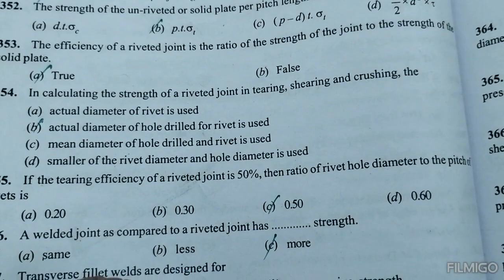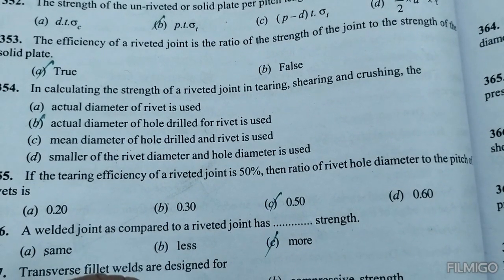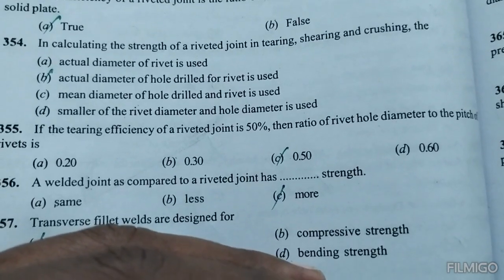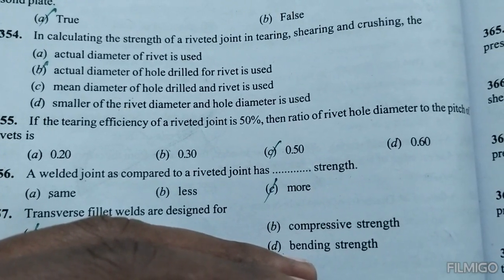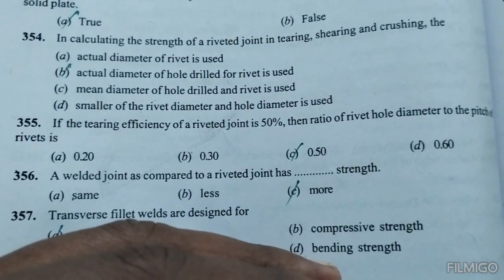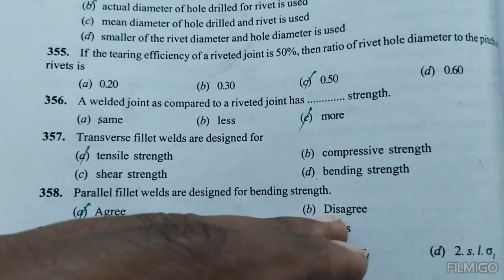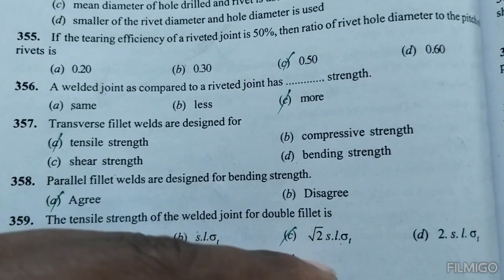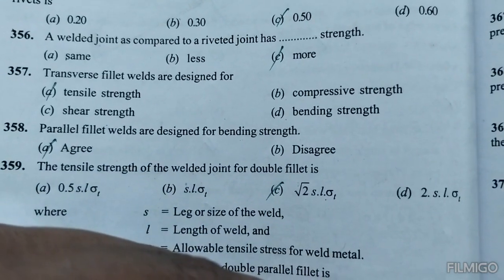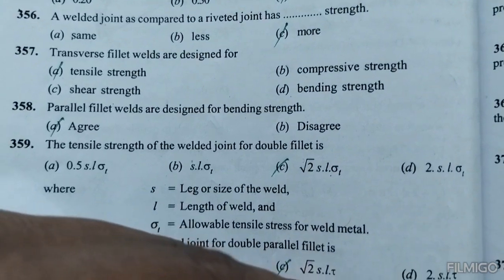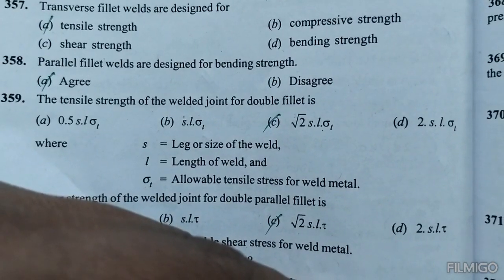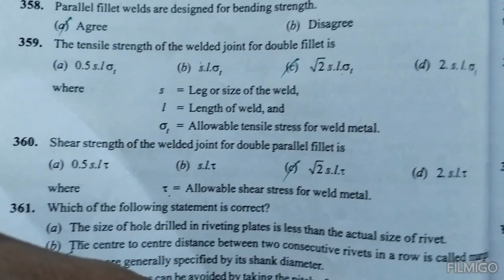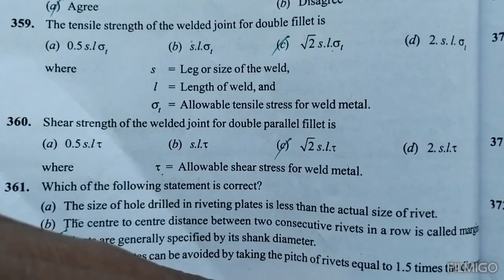In calculating the strength of a riveted joint in tearing, shearing and crushing, the actual diameter of the hole needed for the rivet is used. If the tearing efficiency of a riveted joint is 50%, the ratio of rivet hole diameter to the pitch of the rivets is 0.50. A welded joint as compared to a riveted joint has more strength. Transverse fillet welds are designed for tensile strength. Parallel fillet welds are designed for shear strength. The tensile strength of a welded joint for a double fillet is root 2 s l sigma t. Shear strength of a welded joint for a double fillet is root 2 s l tau.